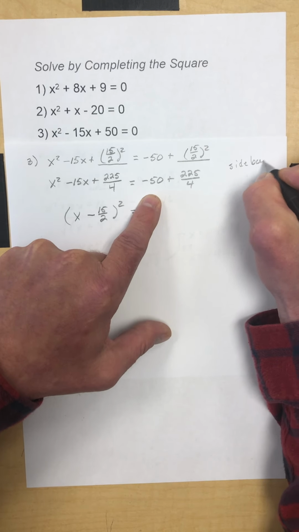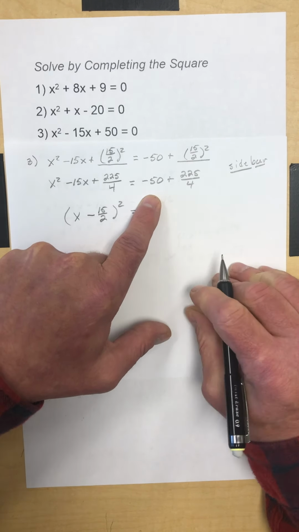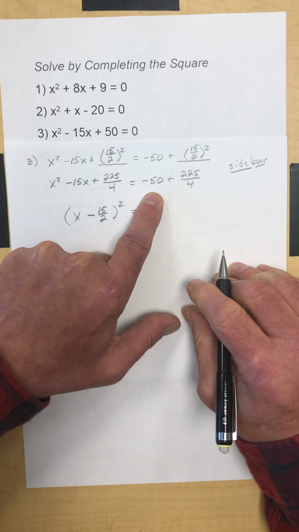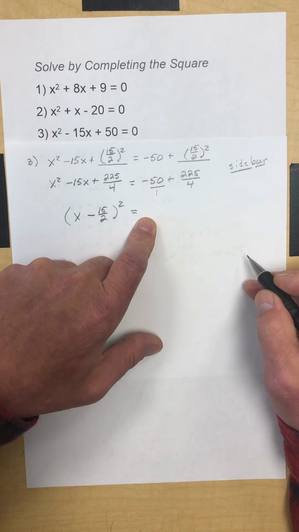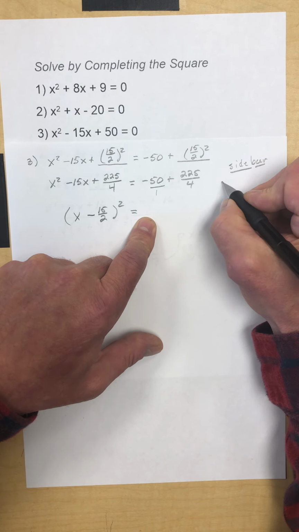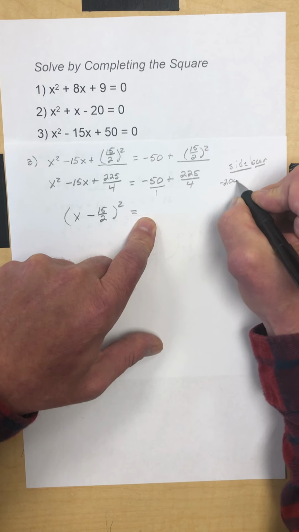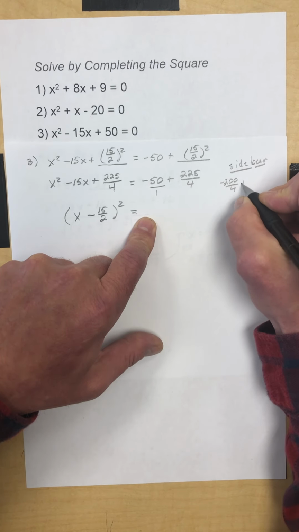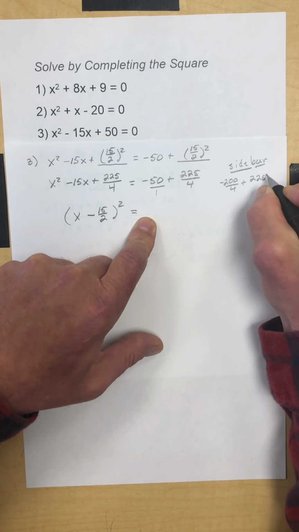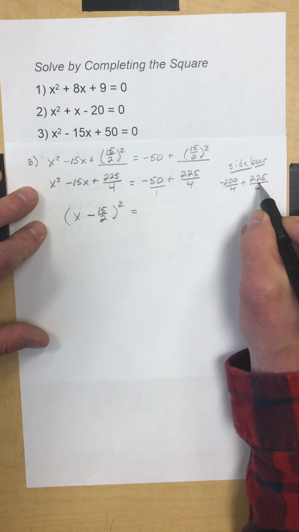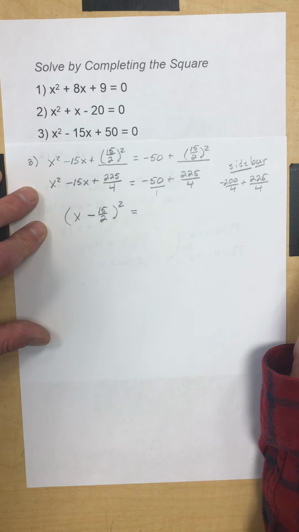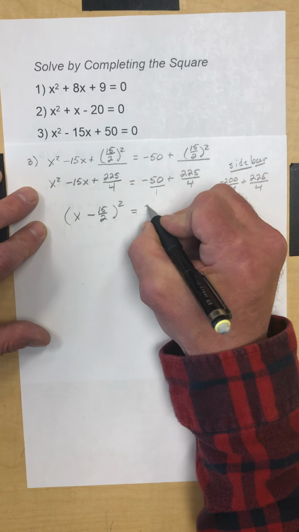My little sidebar. Okay, just like I'm a lawyer. I have to write negative 50 as fourths. And so that's like negative 50 over 1. So notice I have to multiply above and below by 4. So when I do that, I get negative 200 over 4 plus 225 over 4. And so when I add the negative 200 and 225, I get 25. So I get 25 fourths.